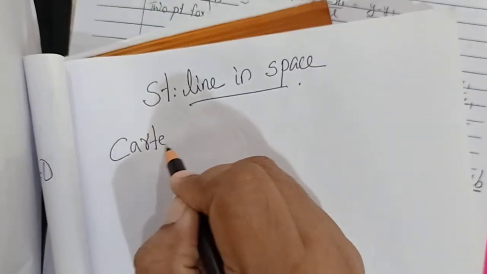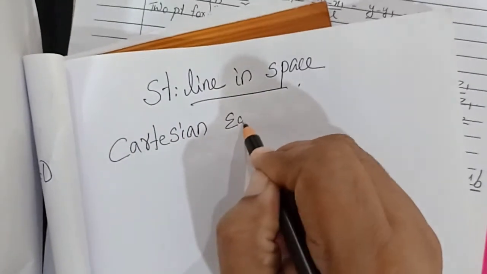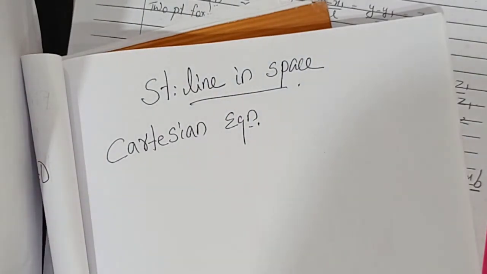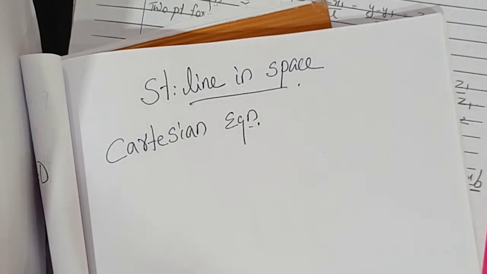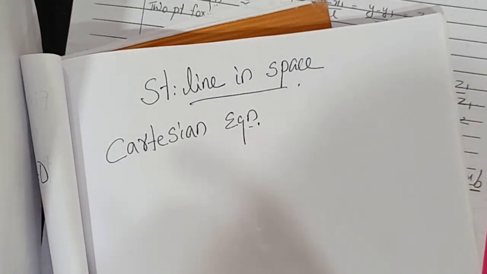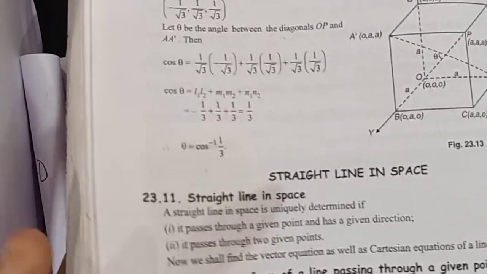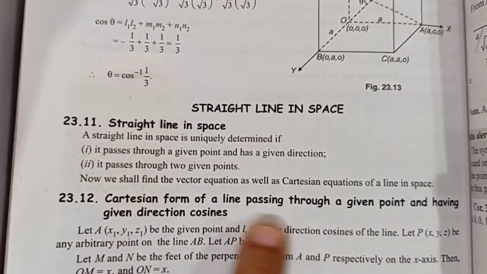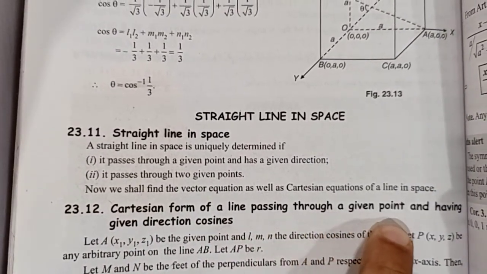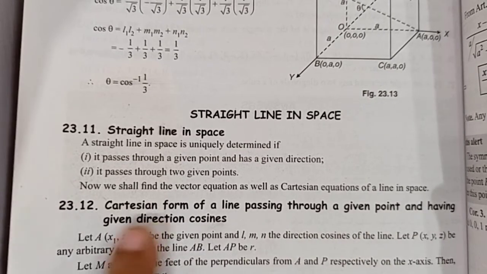Cartesian equation of a straight line. Cartesian equation means points are given, x1, y1, x2, y2, that type of points given. Cartesian form of a line passing through a given point and having given direction cosine. Write the heading: Cartesian form of a line passing through a given point and having given direction cosine.